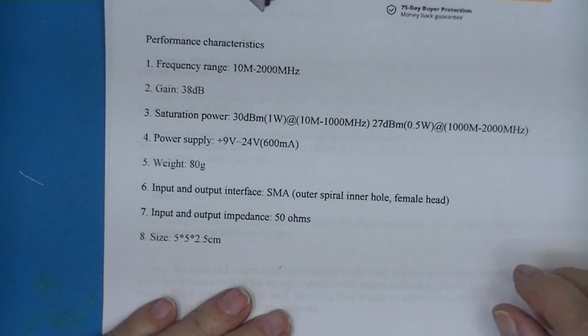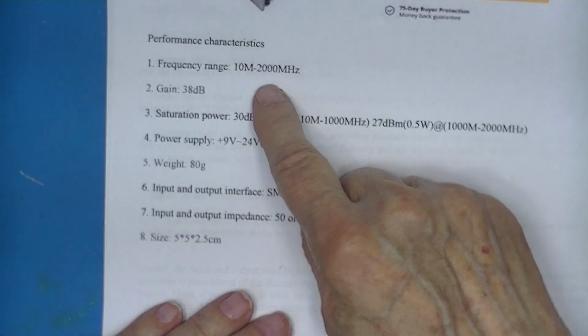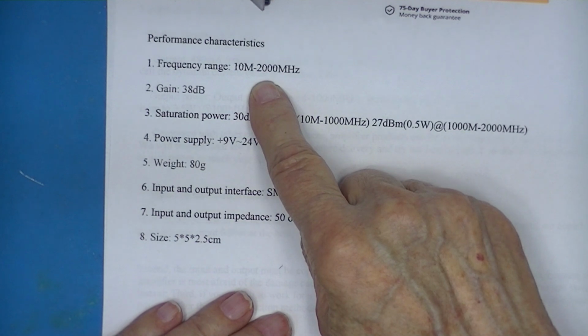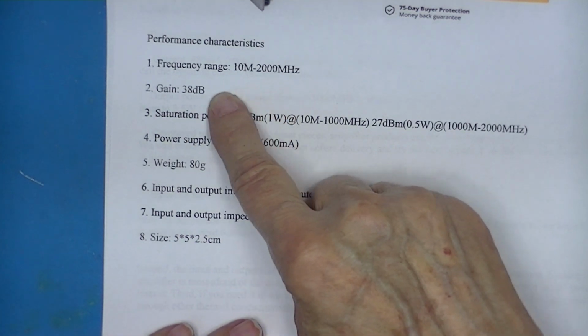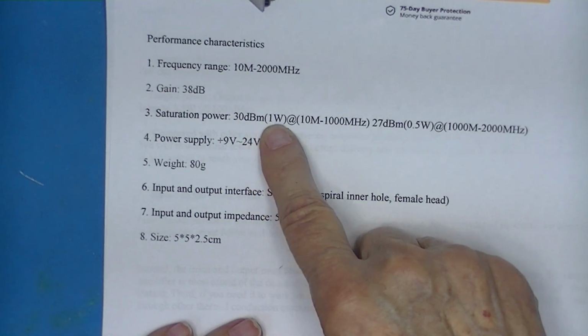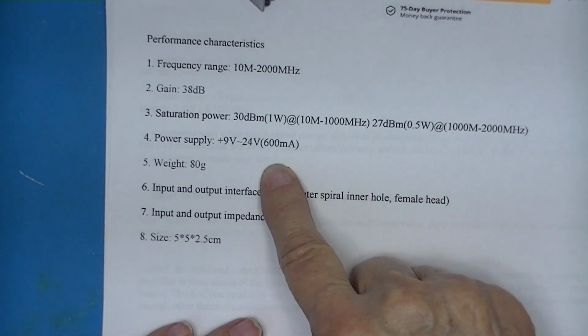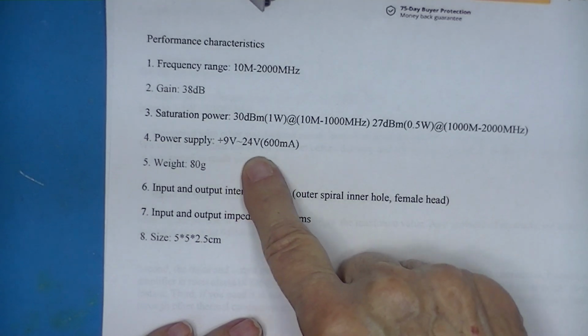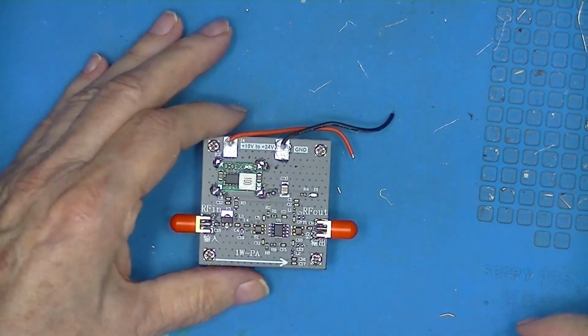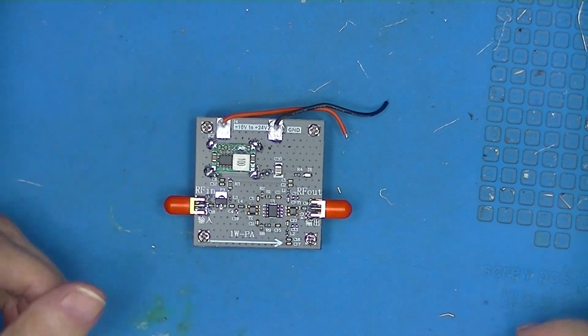So here's what the characteristics are. 10 to 2,000, 38 decibels, some gain figures, half an amp at some indeterminate voltage. We'll take a look at it.